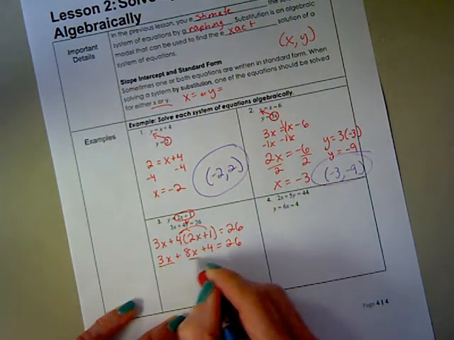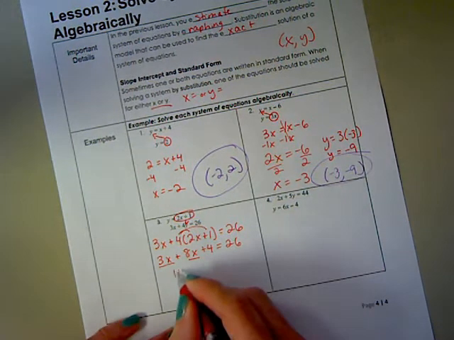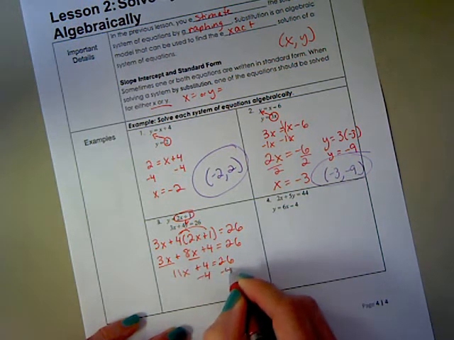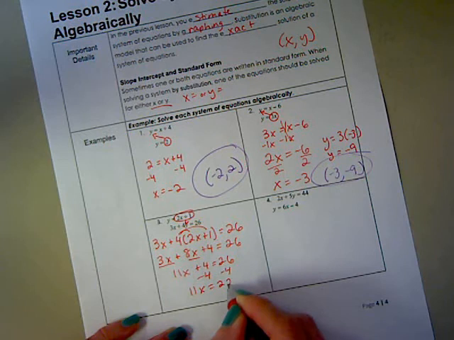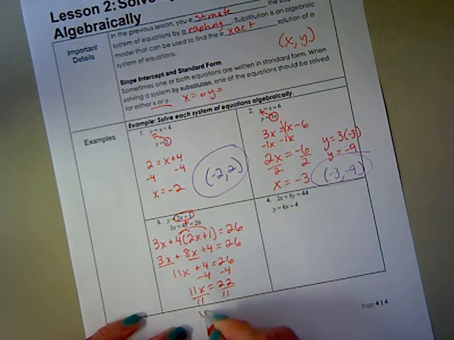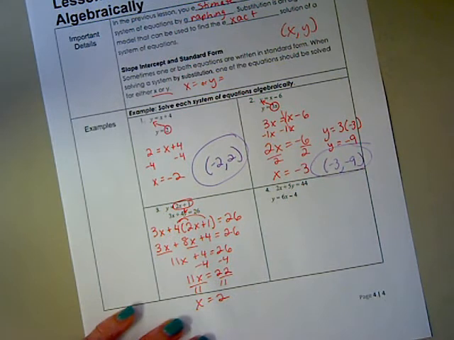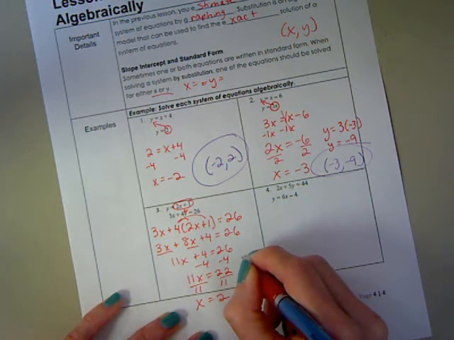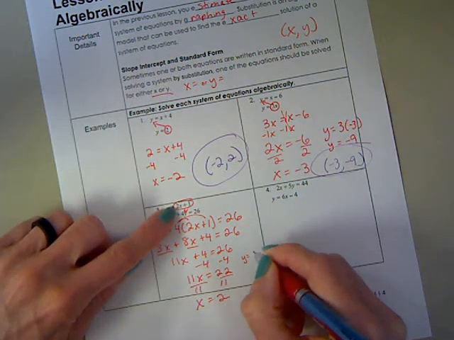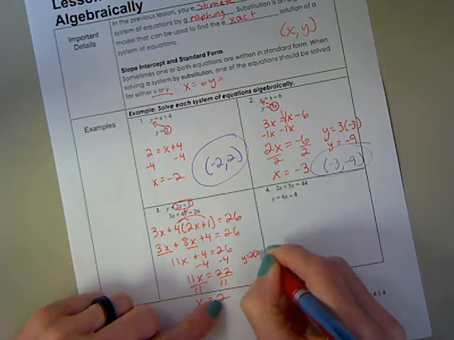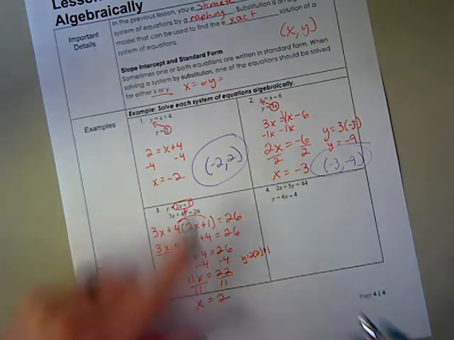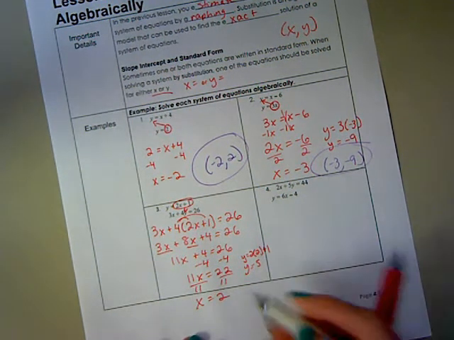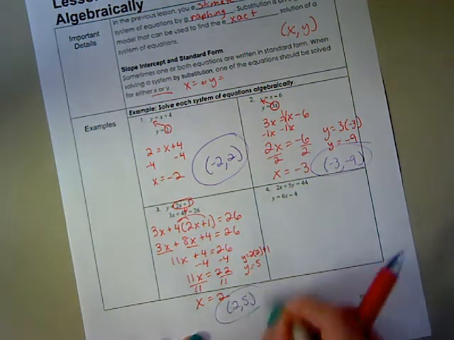Next, combine like terms. 3x plus 8x is 11x. Subtract 4 from both sides. And divide by 11. So x equals 2. Now I'm going to take my 2 and I'm going to put it back in what I circled up here. So I'm going to scoot over here to the side. So y equals 2 times 2, and then the rest of the equation plus 1. Well, that's 4, plus 1 is 5. So final answer is (2, 5).